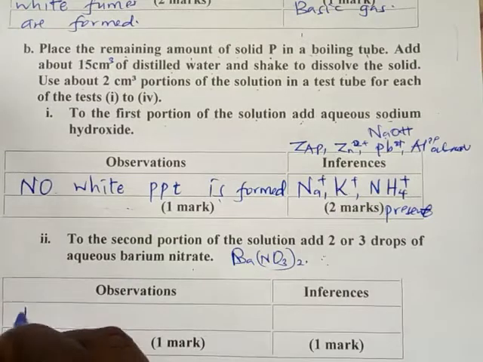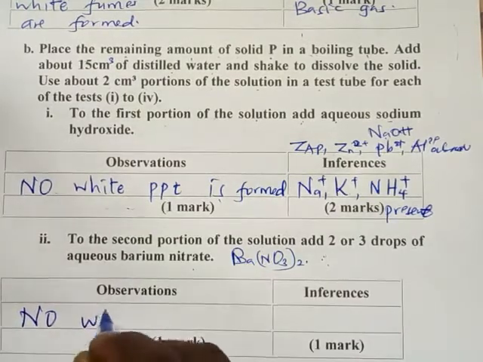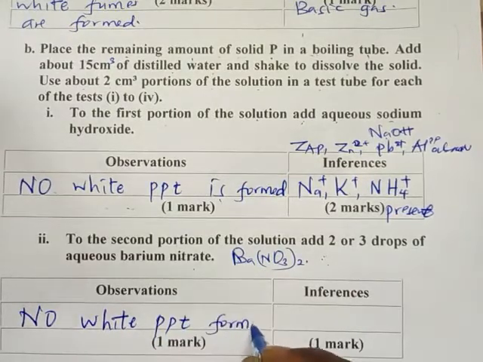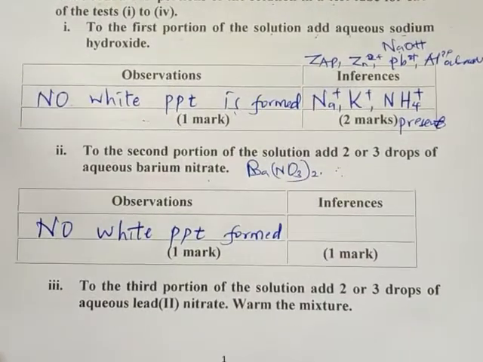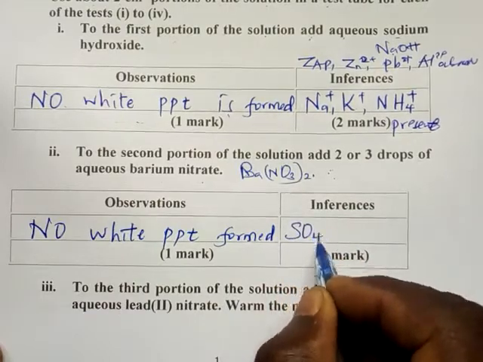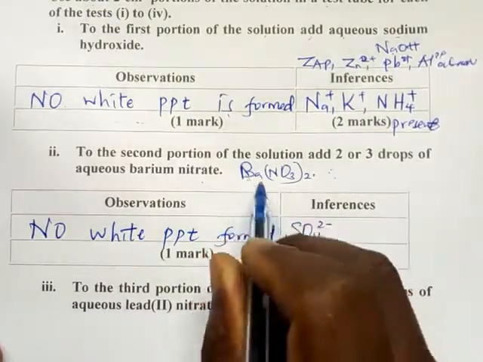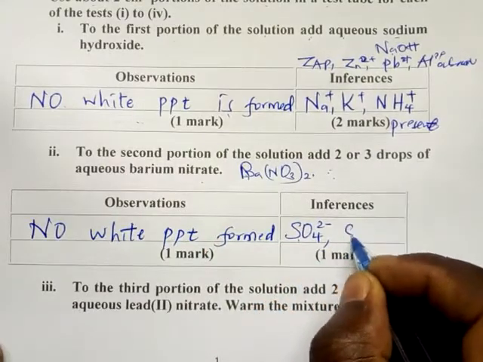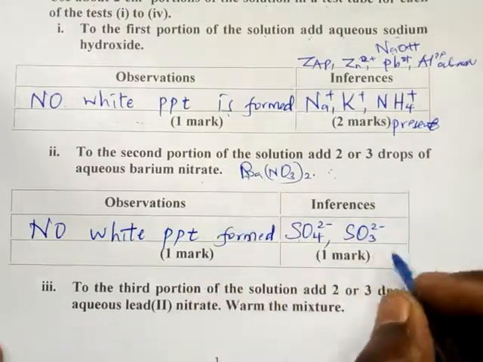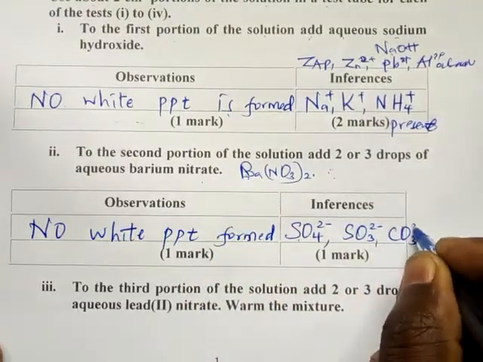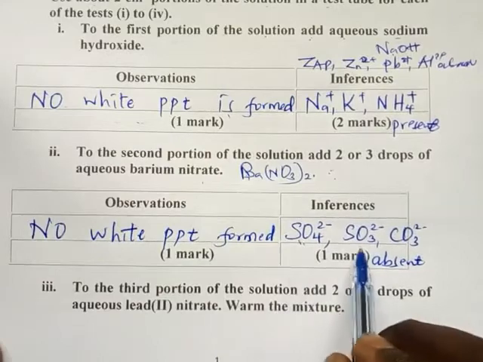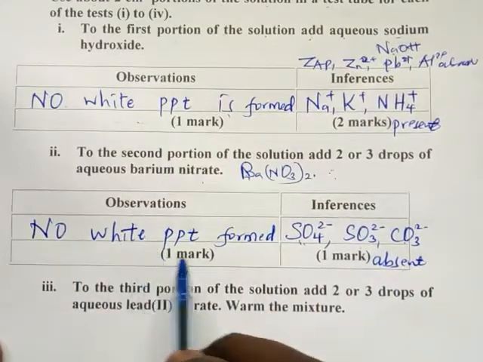So the observation is that no white precipitate formed. If there is no white precipitate formed, what does it mean? It means that the sulfate, which could form barium sulfate, the sulfite, which could form barium sulfite, and the carbonate are absent. So sulfate, sulfite, carbonate are absent because there is no white precipitate.